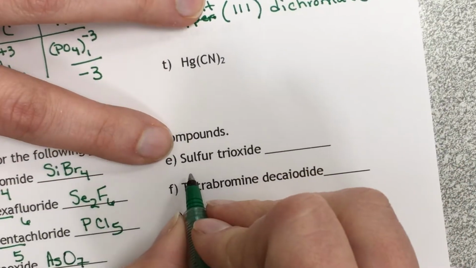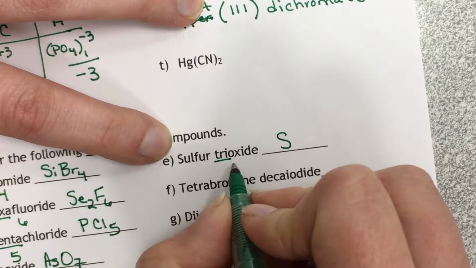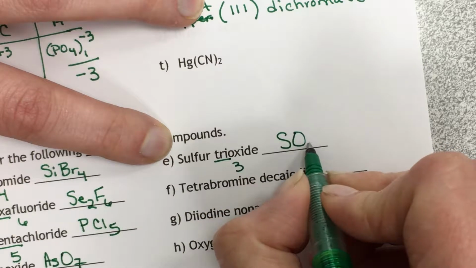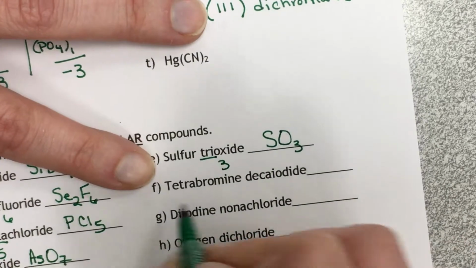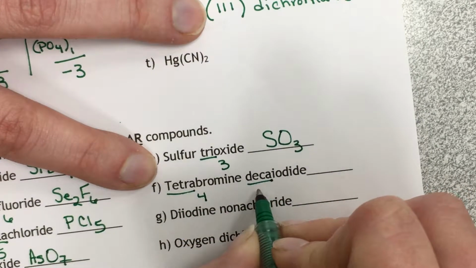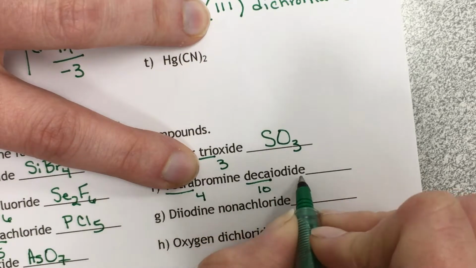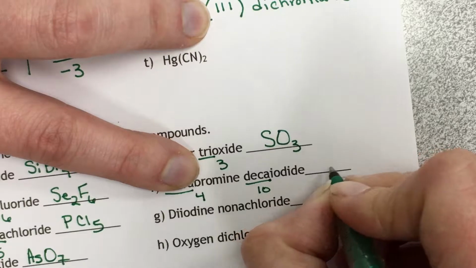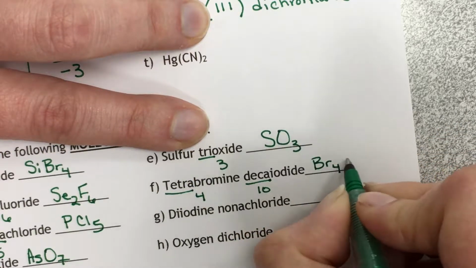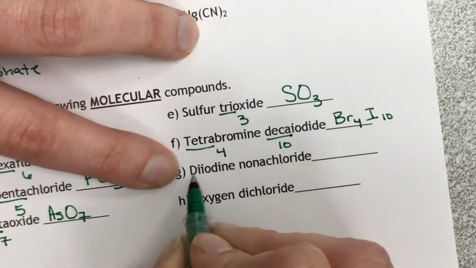Moving on, sulfur, just its symbol. Tri is the prefix for 3. We have oxygen, and then we have 3 of them. Tetra, prefix for 4. Deca, prefix for 10. So now we just have bromine and we have iodine, however you say it. So we have bromine and we have 4 of them. We have iodine and we have 10 of them.